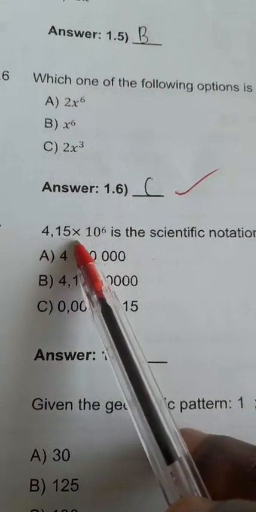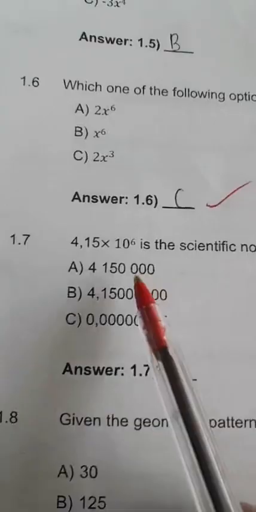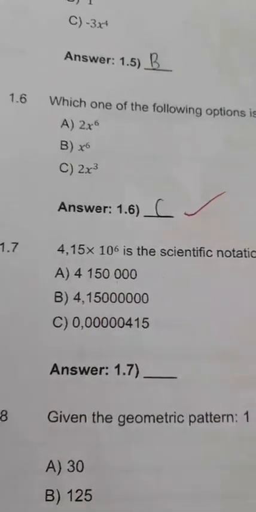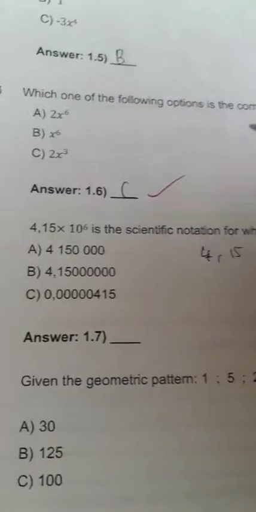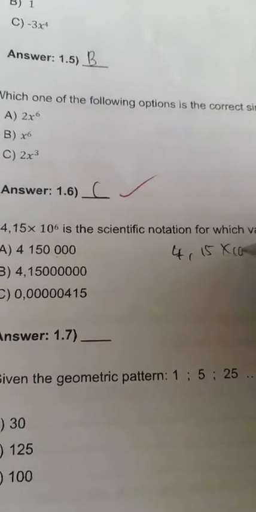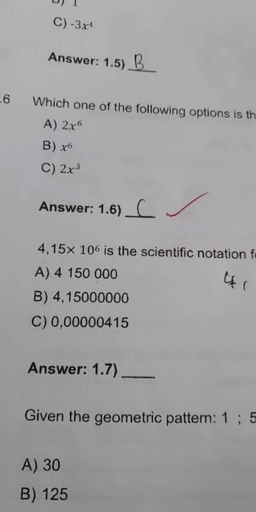4.15 times 10 to the power 6 is the scientific notation for which value? Okay, 4.15 times 10 to the power 6. So what favor do we do to ourselves here?